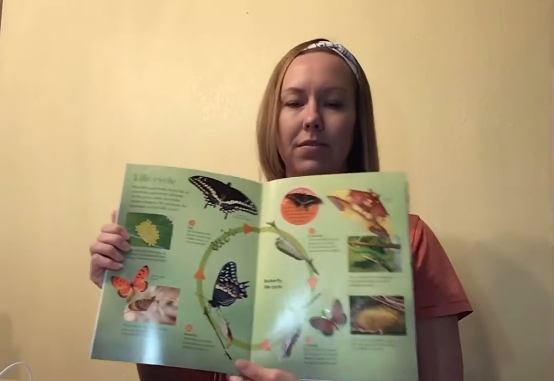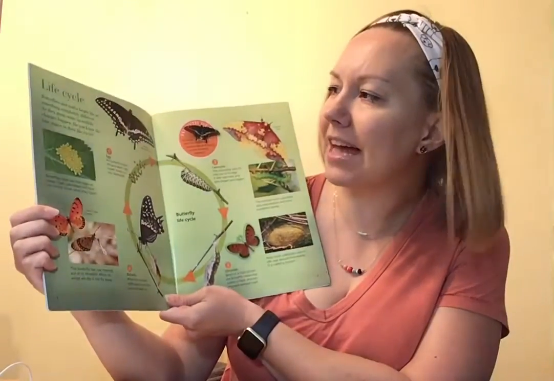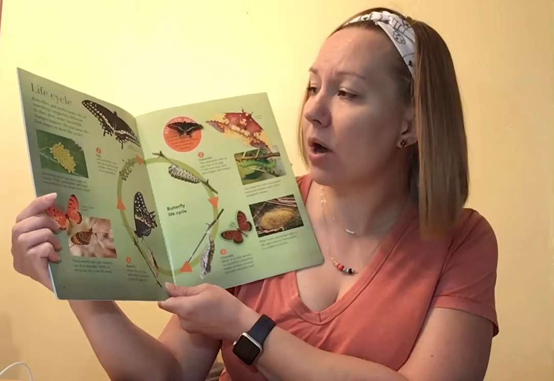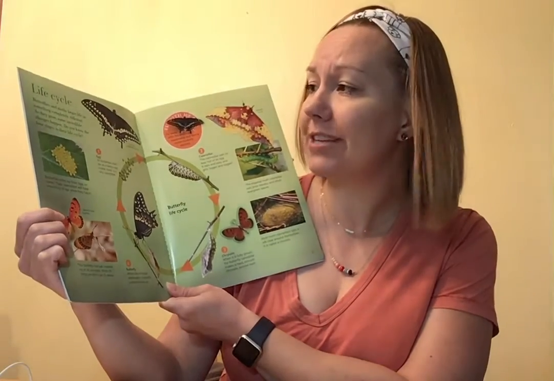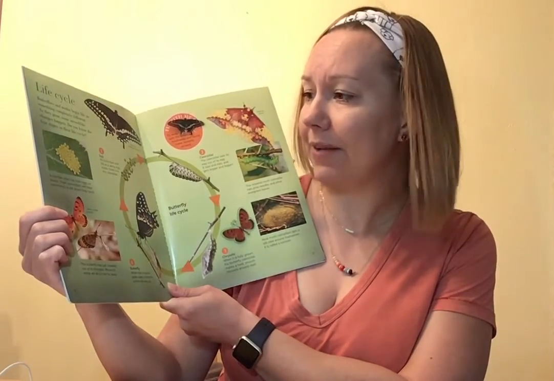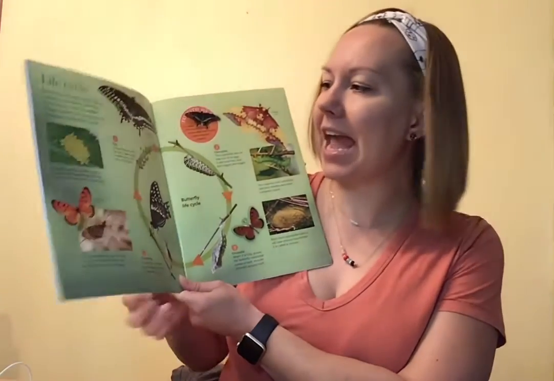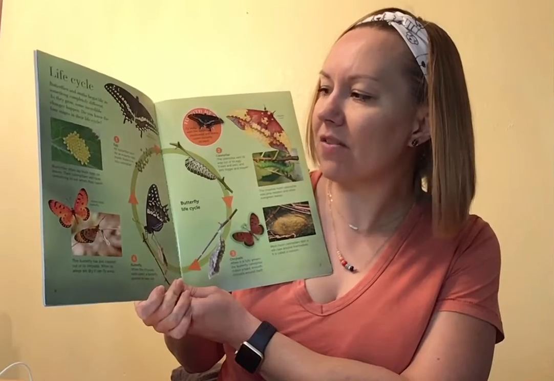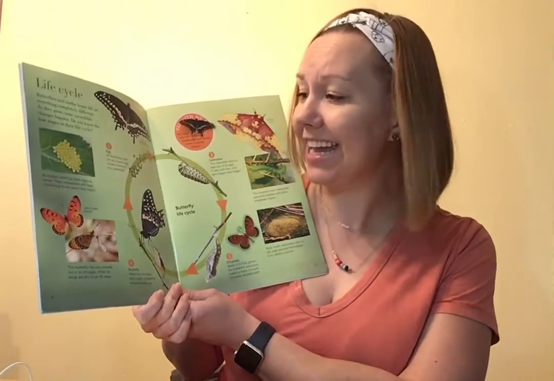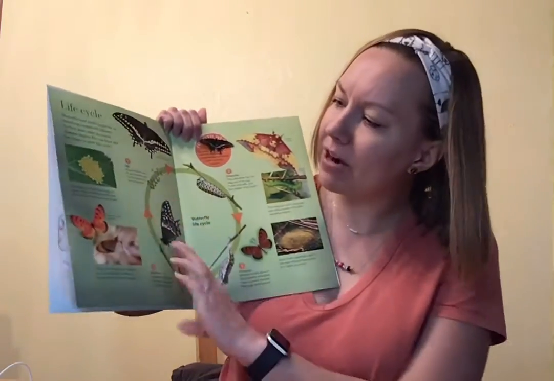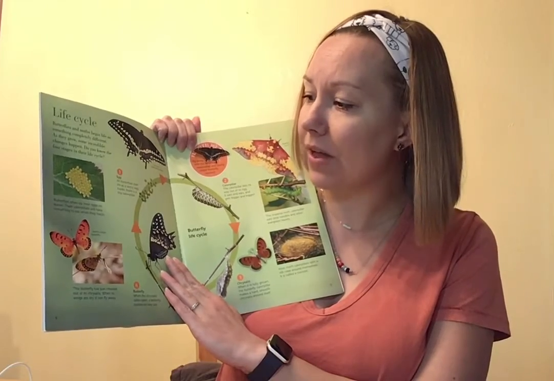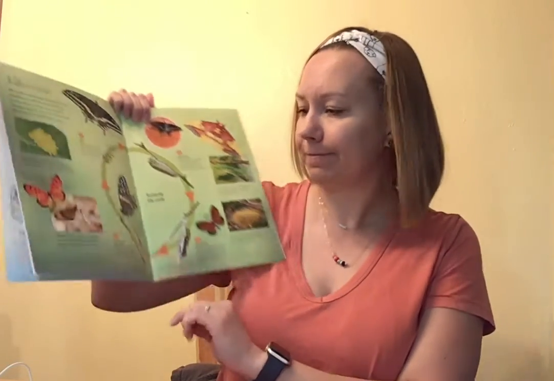Life cycle. Butterflies and moths begin life as something completely different. As they grow, some incredible changes happen. Do you know the 4 stages in their life cycle? 1. Egg. All butterflies start life as a teeny egg. Inside, there is a tiny caterpillar. It says butterflies often lay their eggs on leaves. Their caterpillars will have something to eat when they hatch.